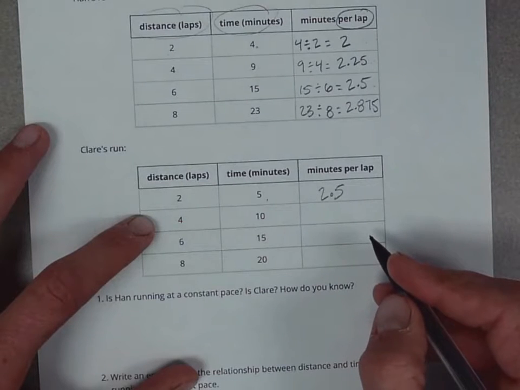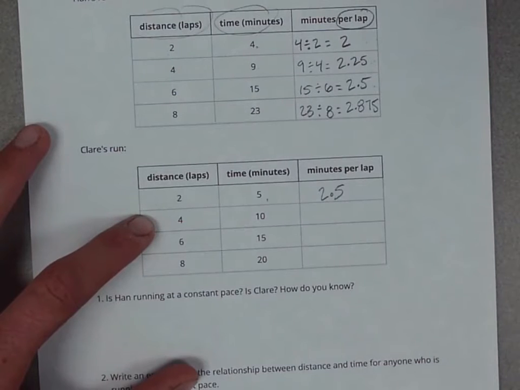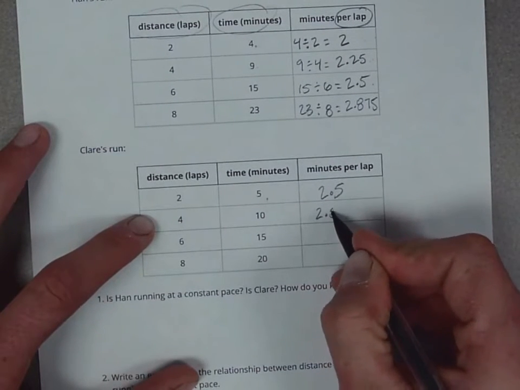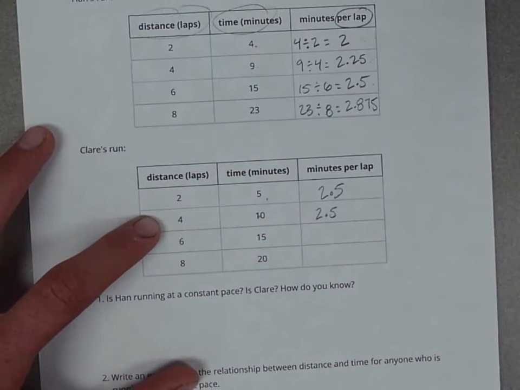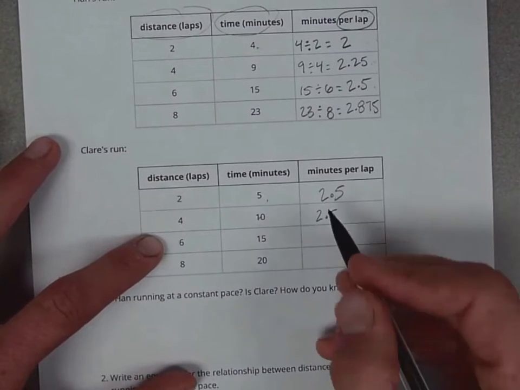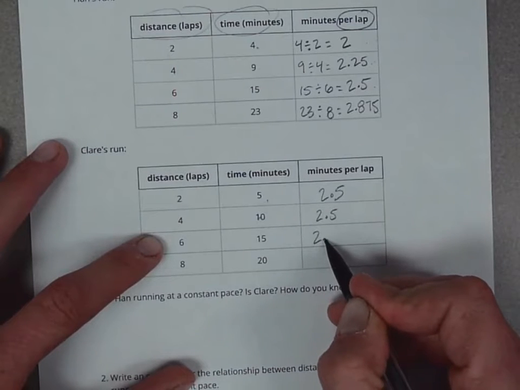0.4. It's not 0.4, nope. What did you get? 2.5. Yeah, it's still 2.5. So we take the minutes and divide them by laps. 10 divided by 4 is still 2.5. Okay, after 6 laps, what's her pace? 2.5. 2.5 minutes per lap.